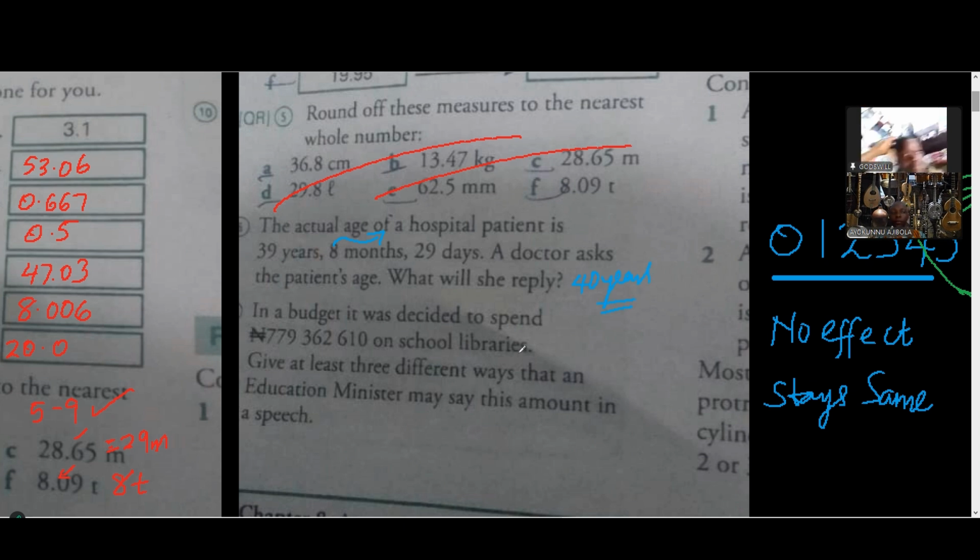Okay, sir. Approximately. Then this one says in a budget, it was decided to spend this amount on school libraries. Give at least three different ways that an education minister may say this amount in a speech. What amount of money is this? 779 million.